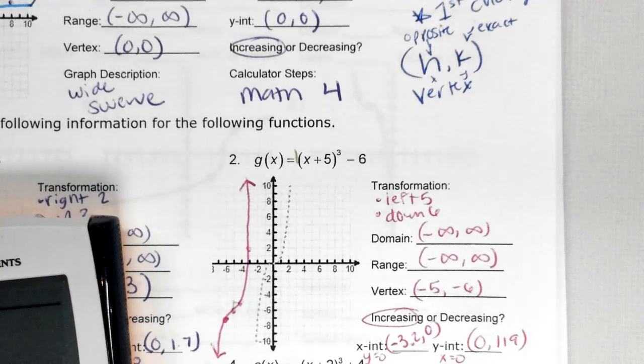Okay, what changed on this graph? Reflection. Vertical reflection, or reflection over the x-axis. What else? Left 2, up 4. Everybody okay with that? Okay, what's domain and range? Negative infinity, positive infinity, all real numbers.